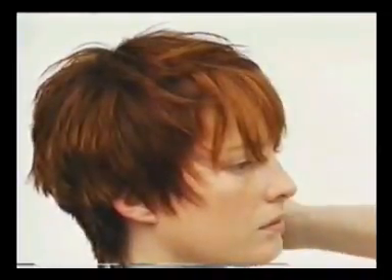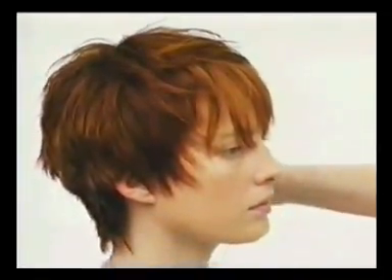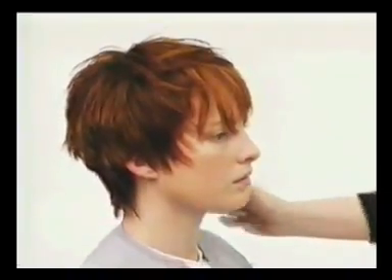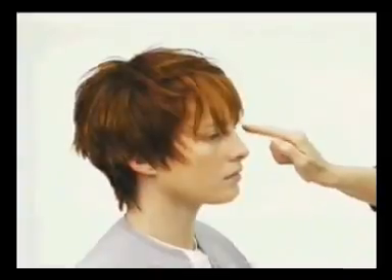Here, the hair has been coloured using the reverse diagonal horseshoe technique, which can be viewed on the Toni&guy Classic Colour series.